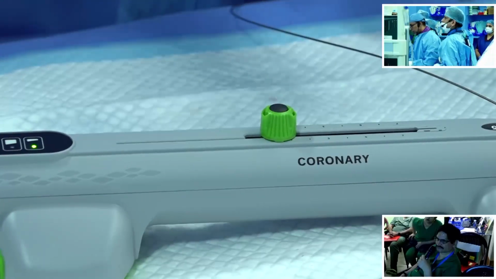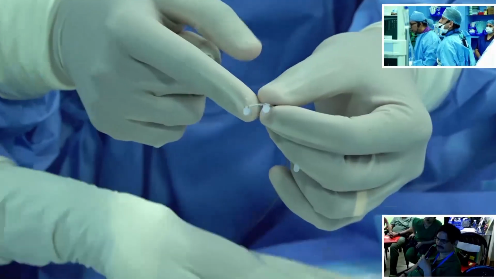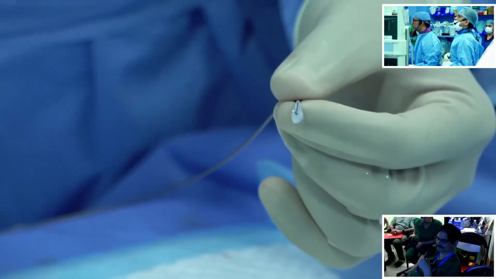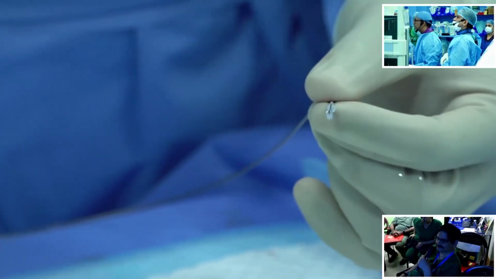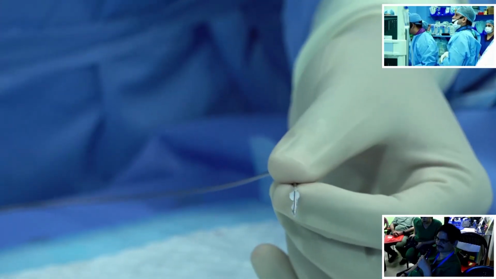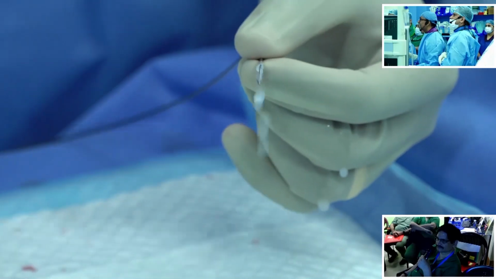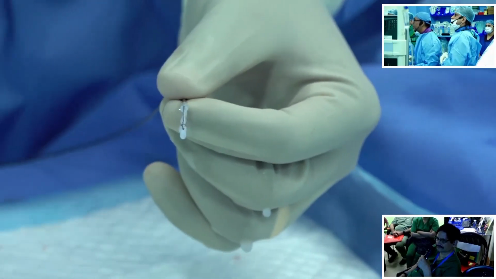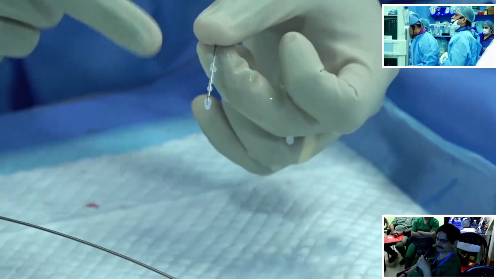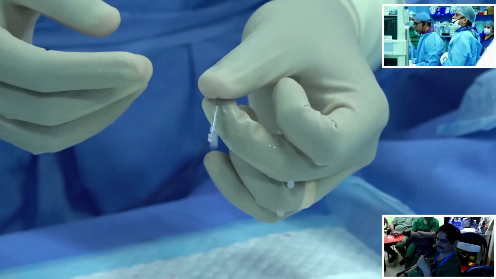Okay, so here we have the saline. We do not have to adjust the drip rate like what we do for the rotablation. Basically you just have one speed and it just comes over like that. Every minute around 16 ml flows through this catheter, so that it just washes away whatever debris is formed inside the vessel.